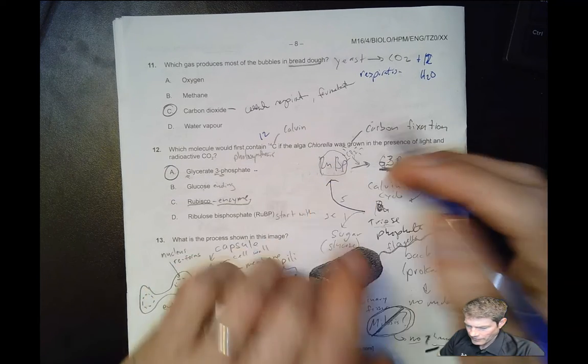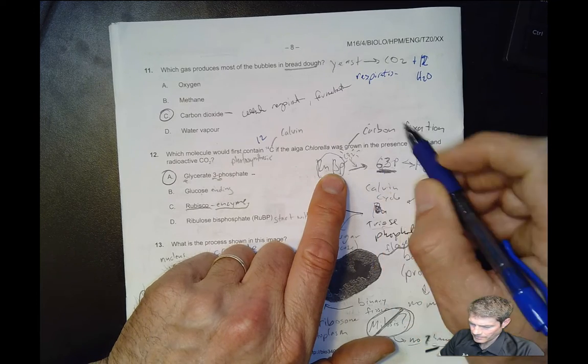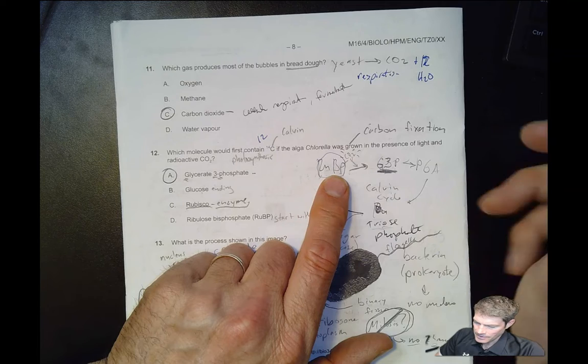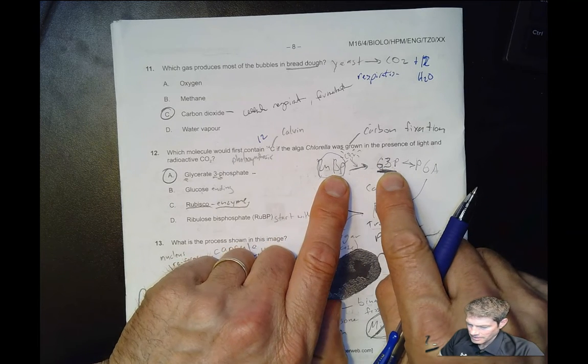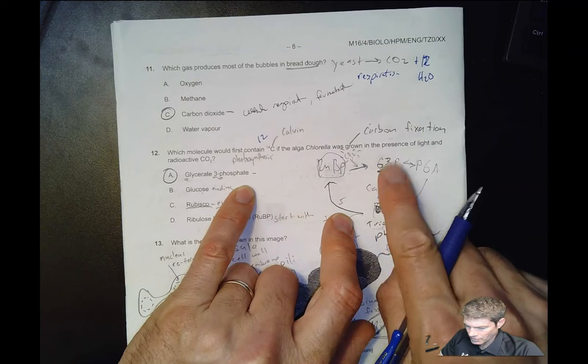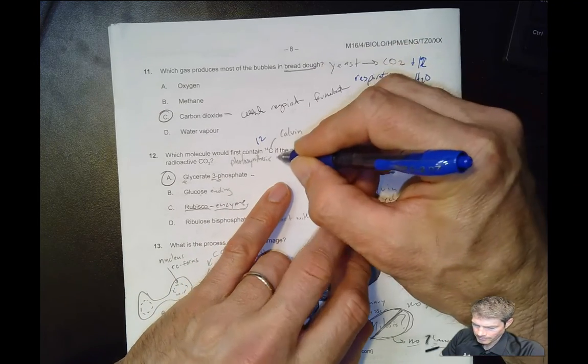And the very first step of the Calvin cycle, you take this RuBP, add the CO2, and then you get the G3P. So that's why the answer is glycerate 3-phosphate. That would be the first one that would have this radioactive isotope here.